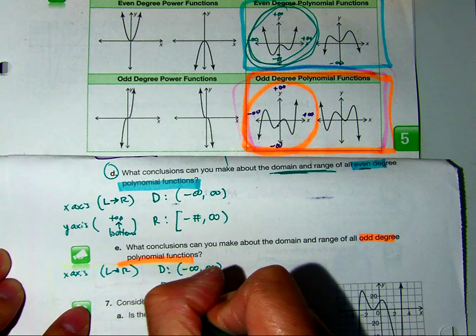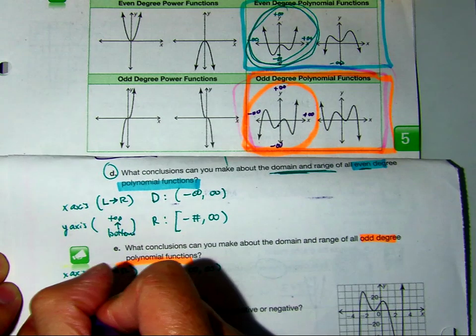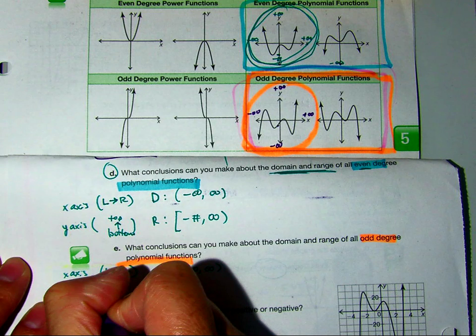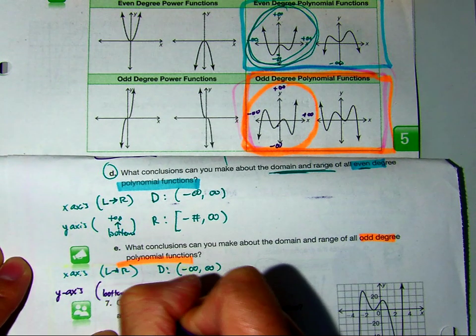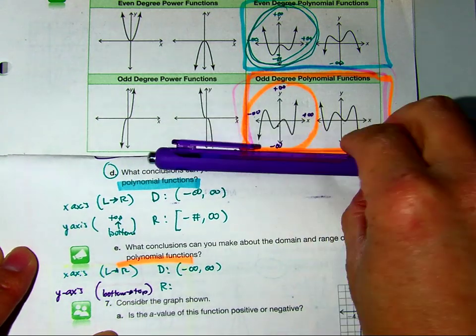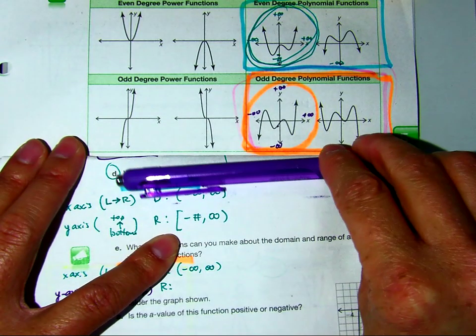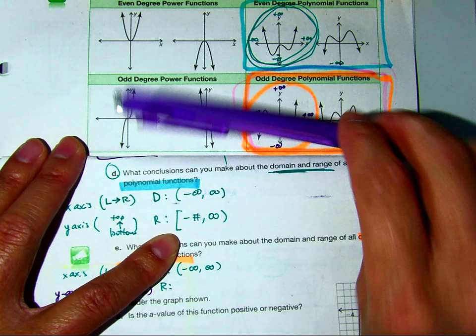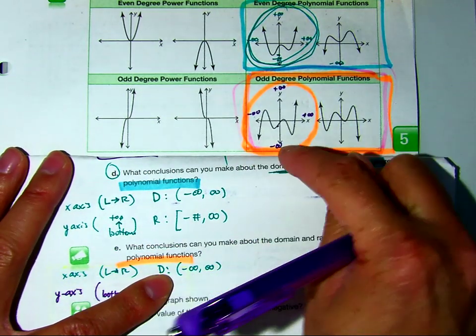Class, which axis is the range? It is the y-axis. Class, which direction are you going? Bottom to top. So if you didn't notice, you should be using your pencil. The first thing I touch on my graph is what? A number or an arrow? Is this arrow negative infinity or positive infinity? Negative infinity.